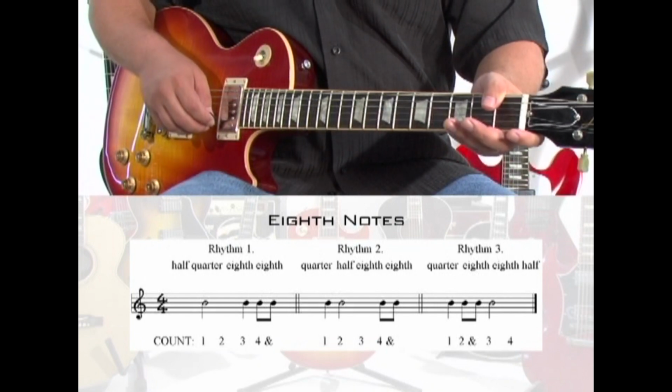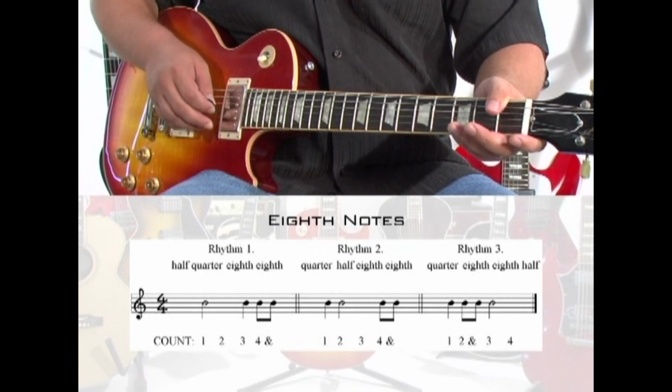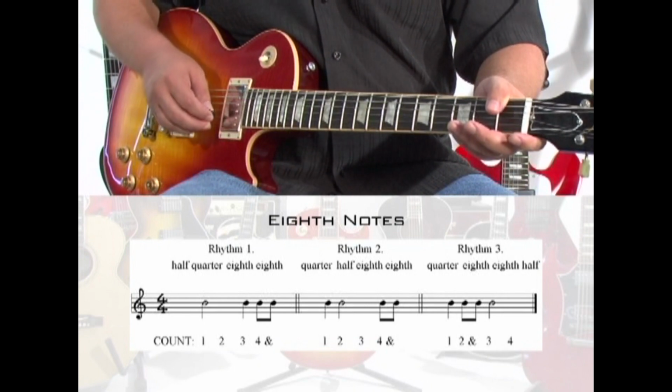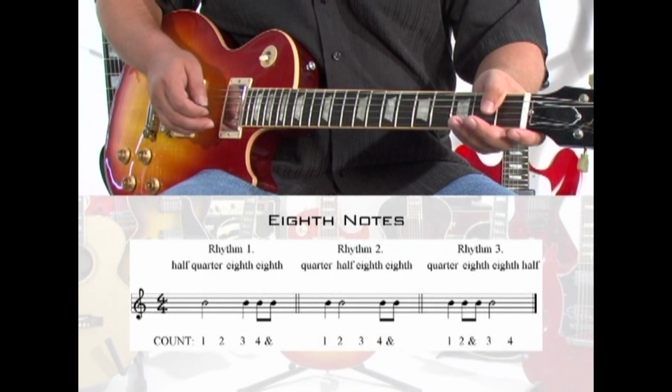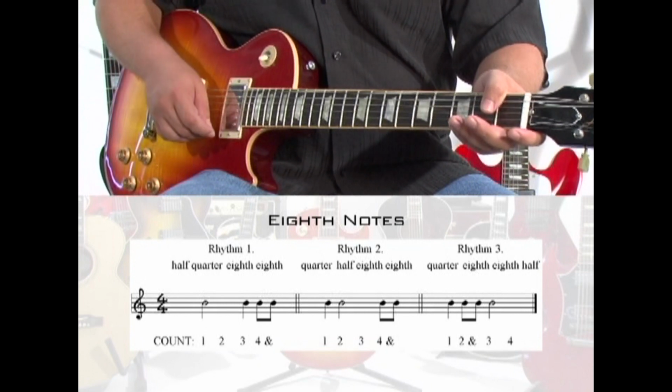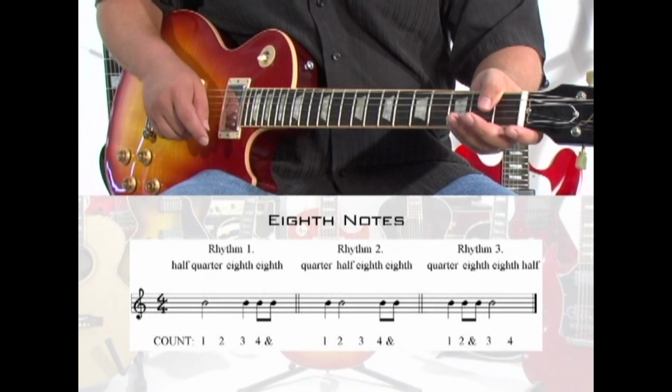In rhythm 2, hold the quarter note for count 1, hold the half note for counts 2 and 3, and hold the eighth note for 4, hold an eighth note for and. Here's rhythm 2 applied to increments of 4 in the B or 7th position.